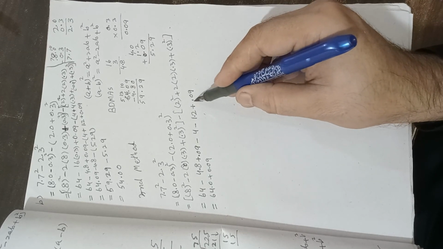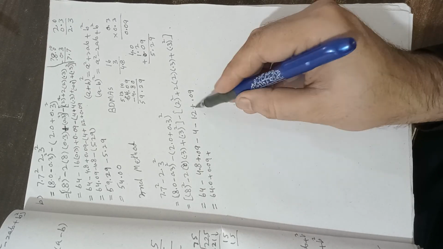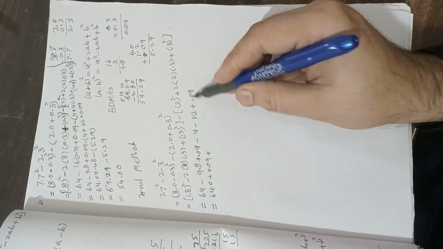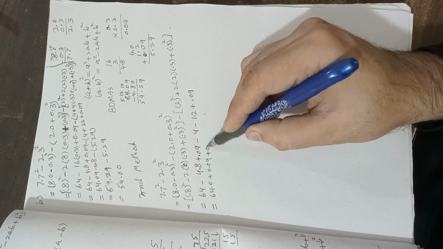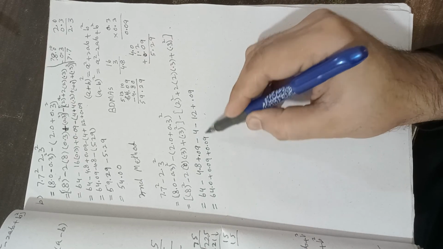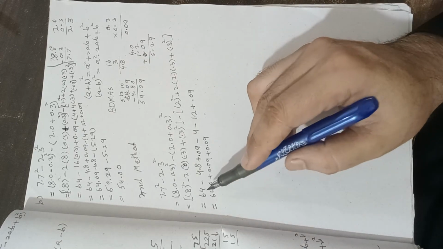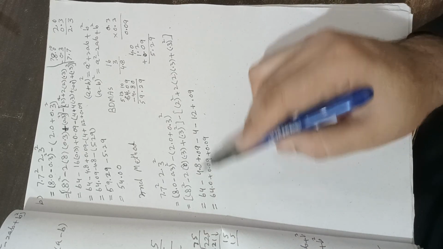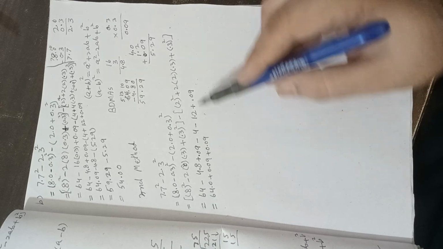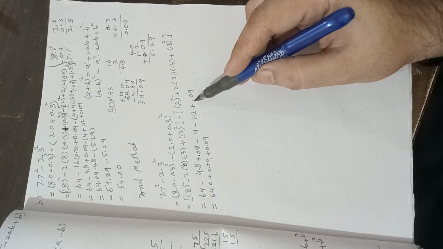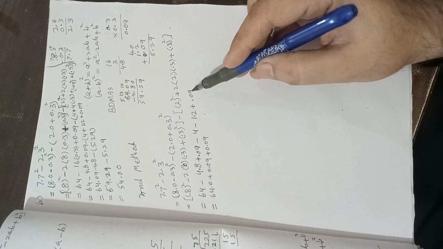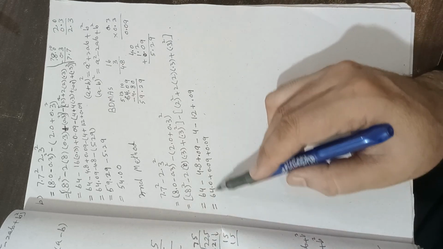Write this one, this is plus sign, so this term is plus 0.09. I have written this term that is plus, this term is plus, and this term is also plus. All the positive terms I have written together.